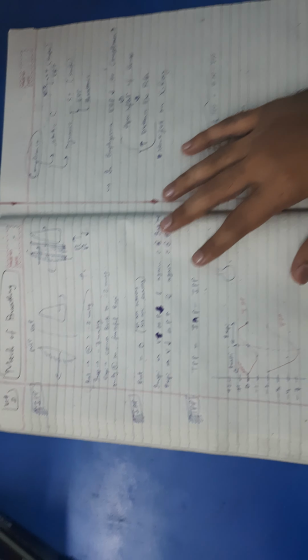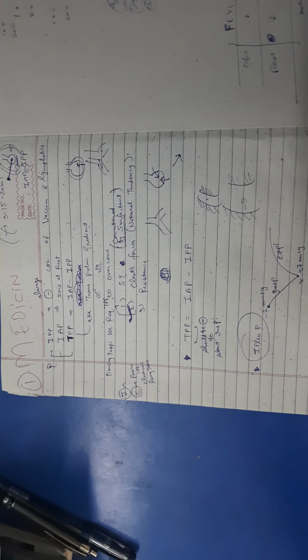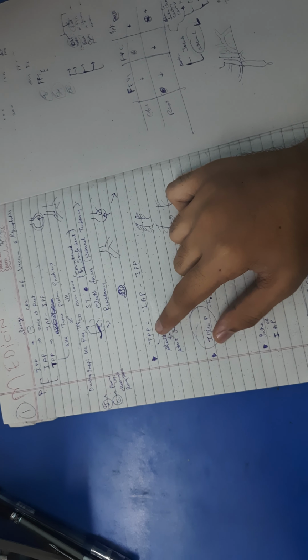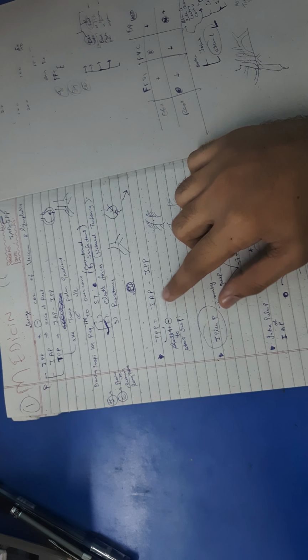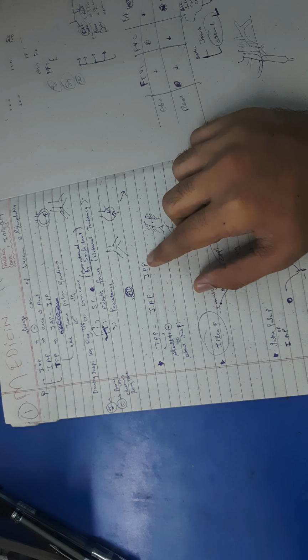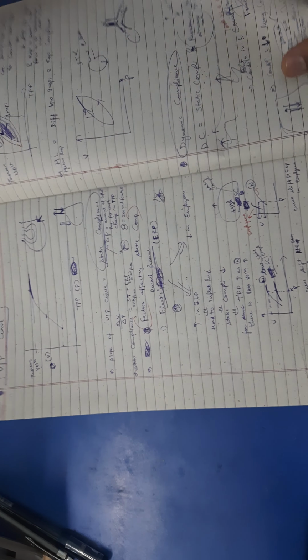Now we come to the mechanism of breathing. Basic detail is present in the physiology video. Just know that there is transpulmonary pressure, which is the intra-alveolar pressure minus the intrapleural pressure. Just know the basics. The important thing here is this.